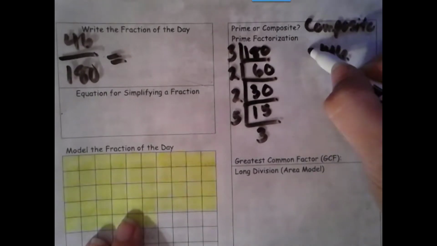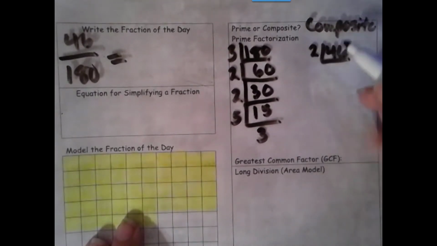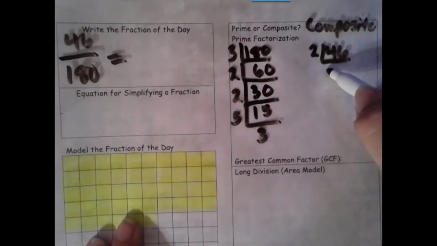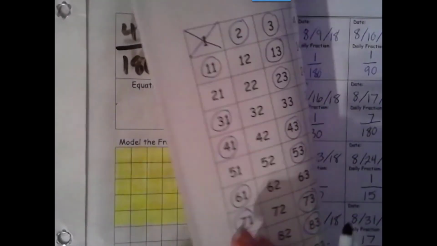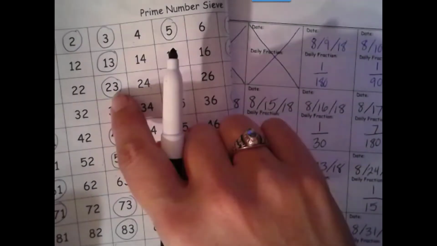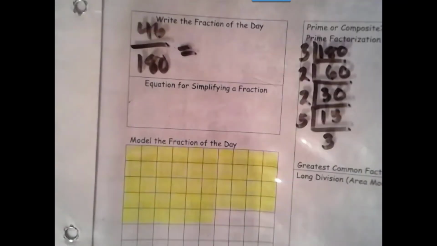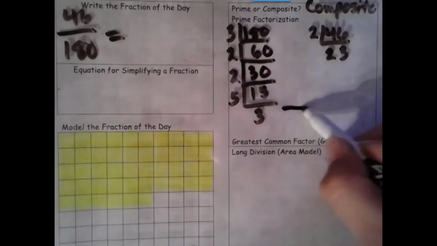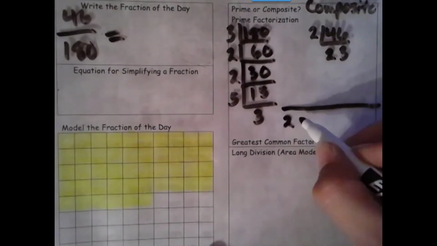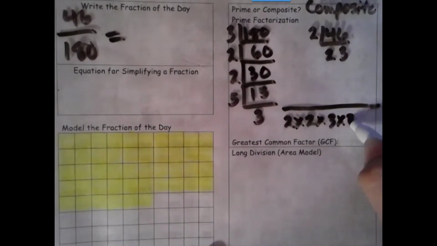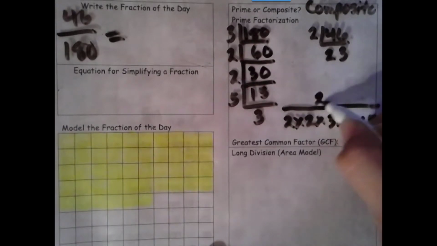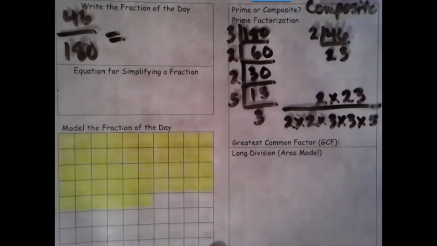Over here, since it's even, I can divide by 2. I can get 2 groups of 2 out of 4 and 3 groups of 2 out of 6. I have a feeling 23 is prime, so I think we're done here. Let's check for sure. Yes, 23 is prime, so we finished our prime factorization. Let's go ahead and list it from least to greatest. 2 times 2 times 3 times 3 times 5, and then 2 times 23.